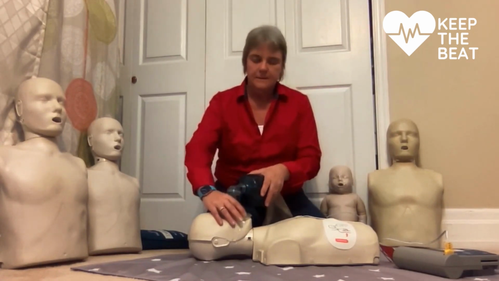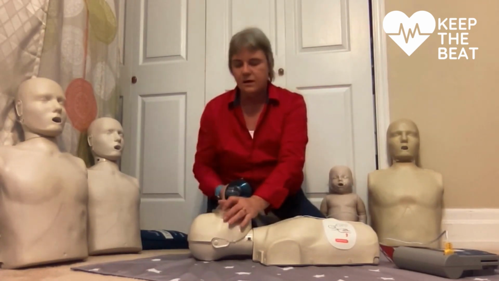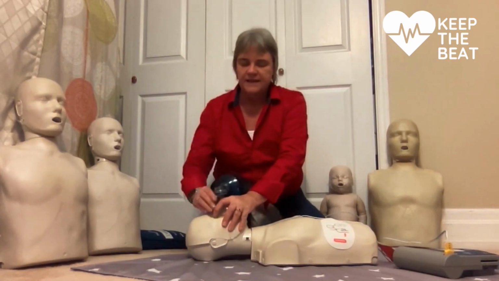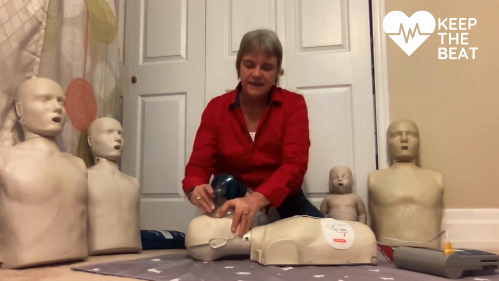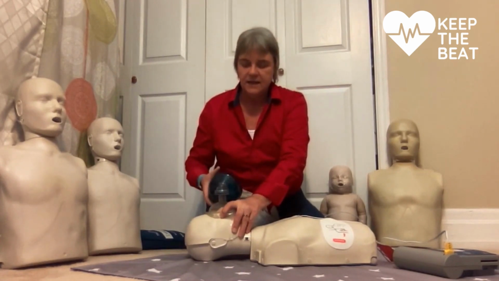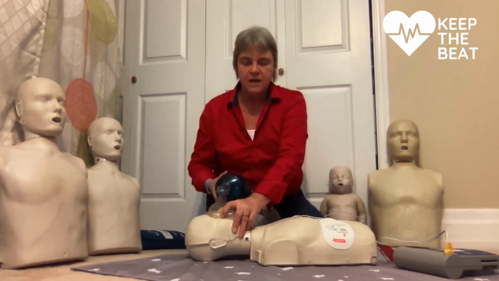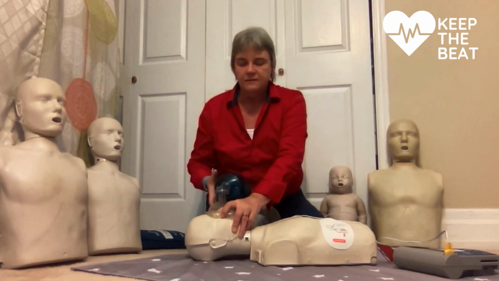I place the mask over the patient's nose and mouth. I bring the head back, and with the EC technique, I ventilate. I want to ventilate just enough to barely see that chest rise. I don't want to overfill their lungs.